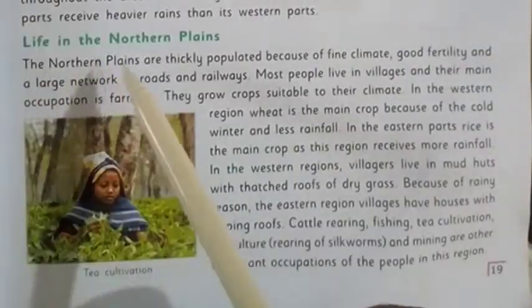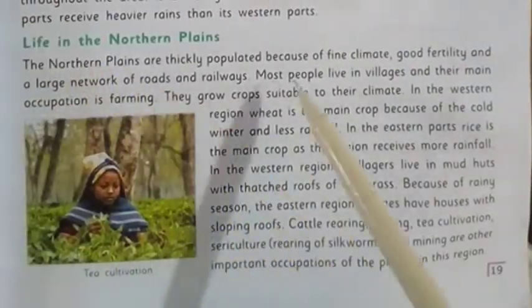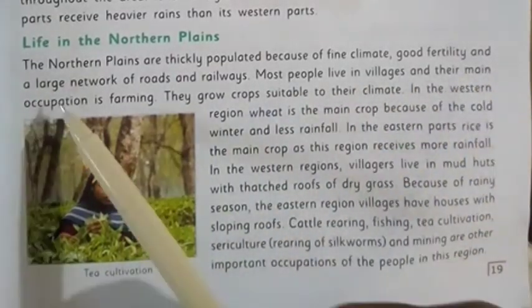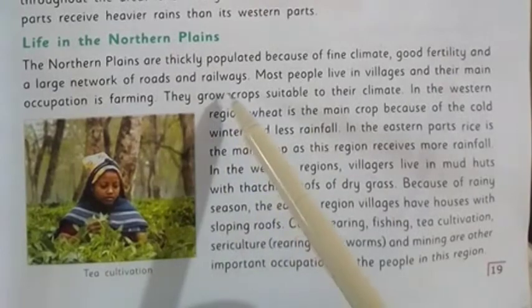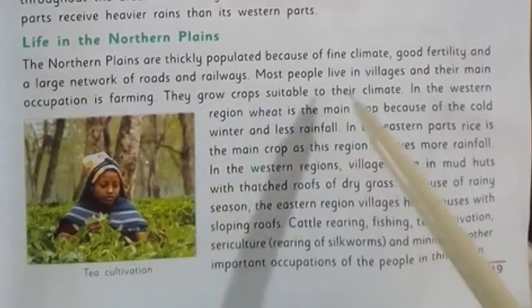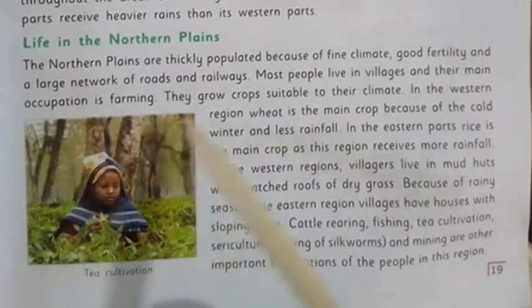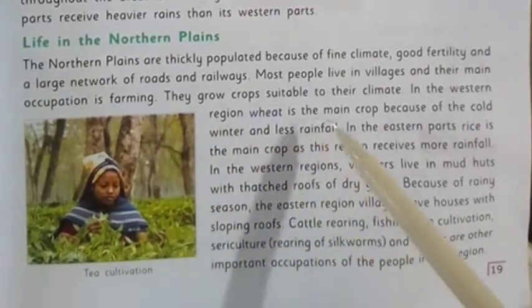Life in the northern plains. The northern plains are thickly populated because of fine climate, good fertility, and a large network of roads and railways. Most people live in villages and their main occupation is farming. They grow crops suitable to their climate.